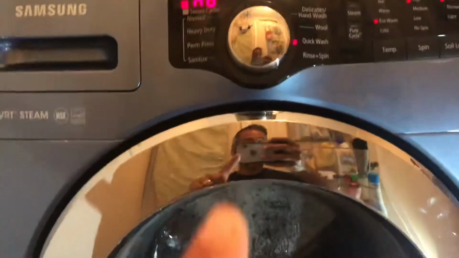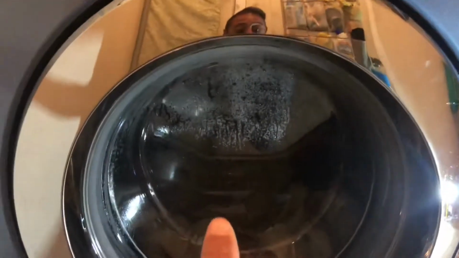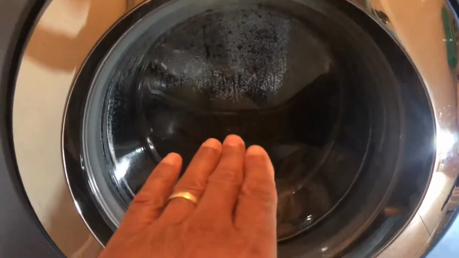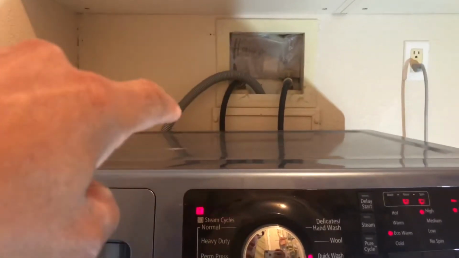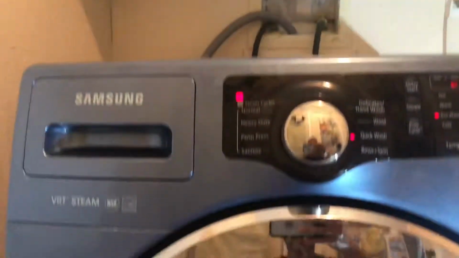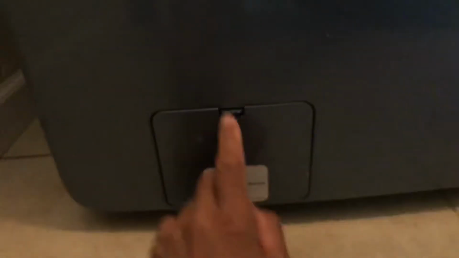Now, obviously, when the water goes in and it does the first wash, all the water will then go down and it should kick out through the pipework at the back. One of the problems is it doesn't kick out because, let me just pull this little door open.